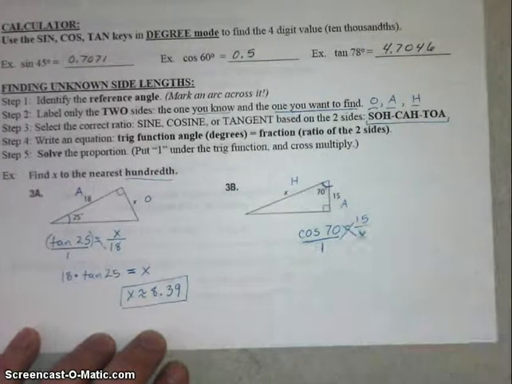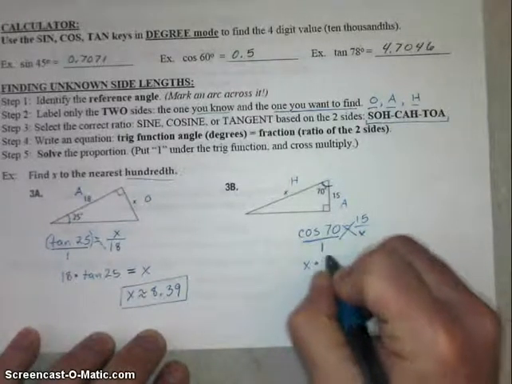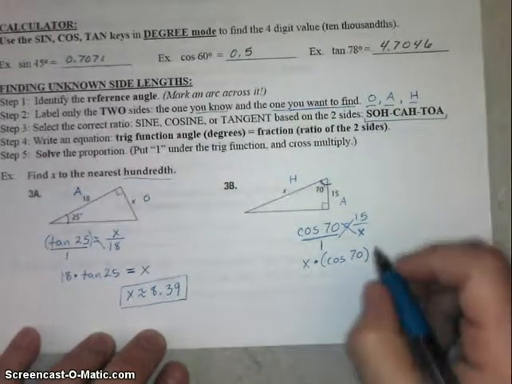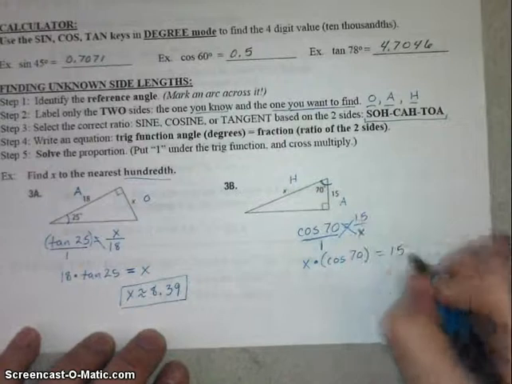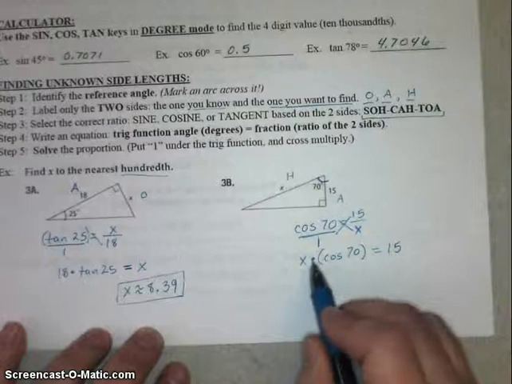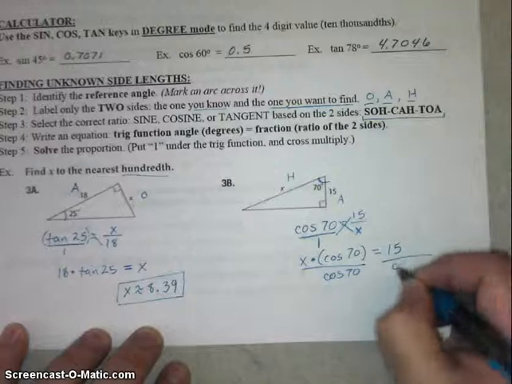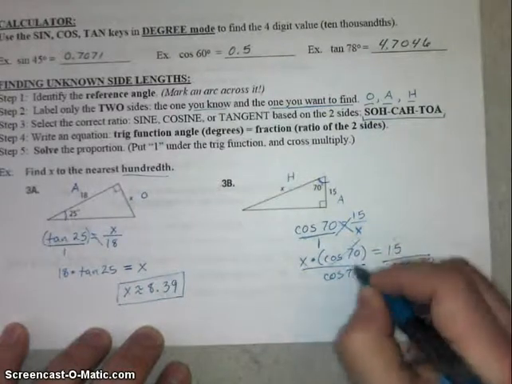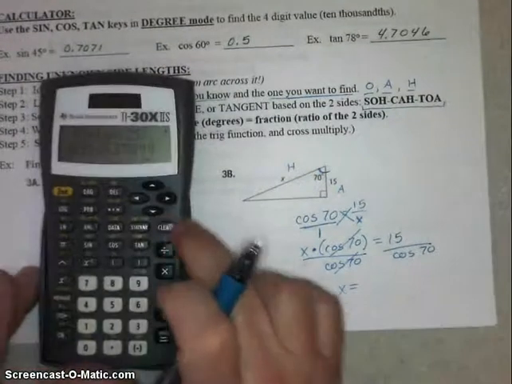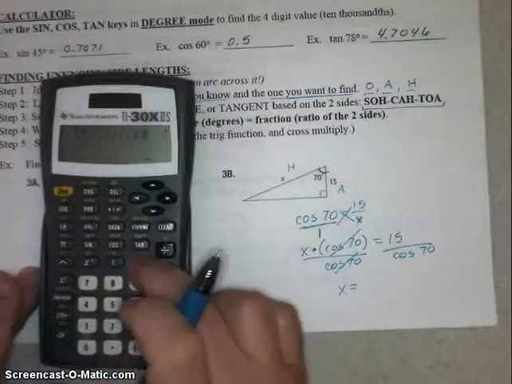we just cross multiply. Cosine of 70 times x, we're going to write as x times the quantity cosine of 70. Sometimes it helps to put parentheses around that because that's one value, equals 1 times 15, which is 15. Well, in order to solve this for x, remember this quantity is one value, so to undo the multiplying by that value, I'm just going to divide by the cosine of 70 on both sides. So here they cancel, and I have x equals 15 divided by cosine of 70. And so I can use my calculator and do 15 divided by cosine of 70, and close your parentheses.